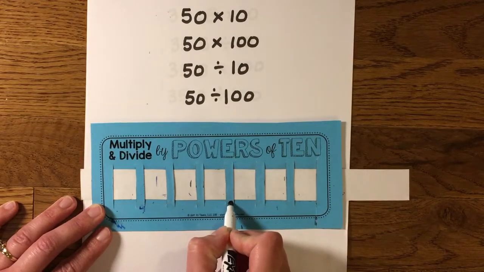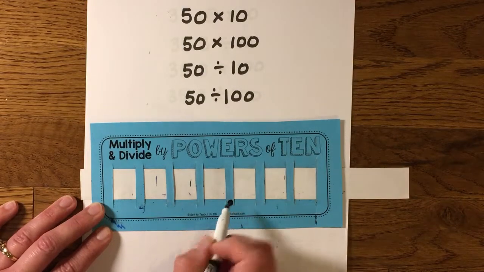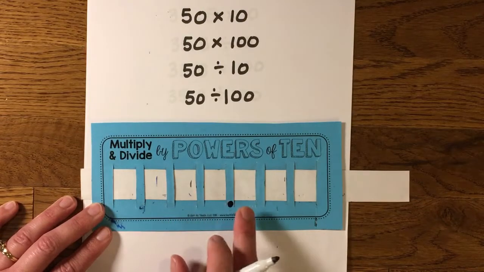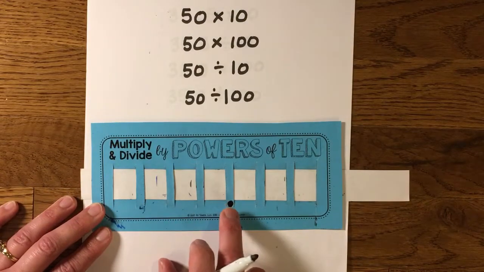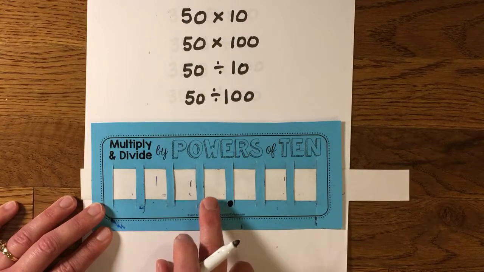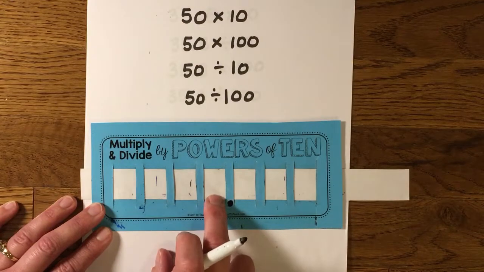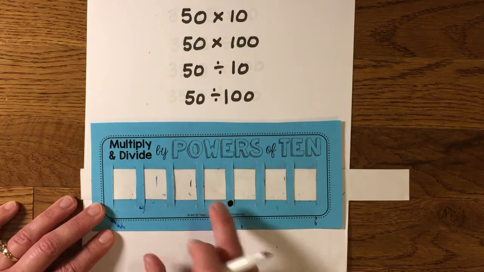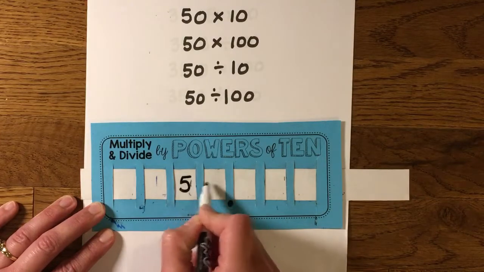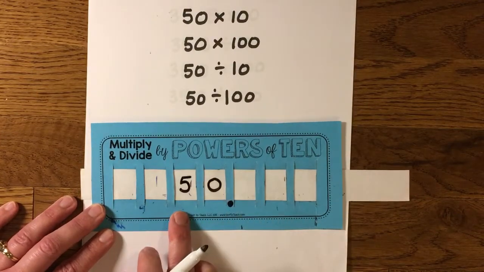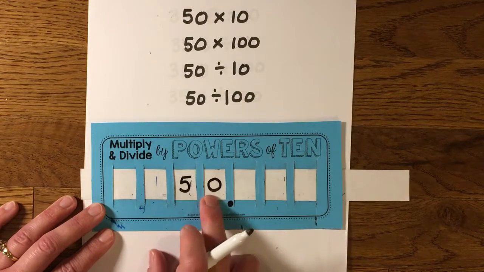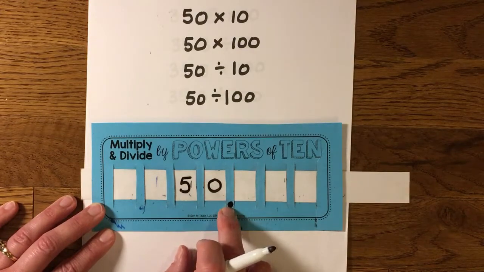Another thing that we learned was that the decimal point will always be after the ones place. So if you identify the decimal point, then you know that the ones place will always be right before that. So I'm going to put the number 50 in my power of 10 slider here, and I know it's going to go right here because the decimal point will be right after the ones place.